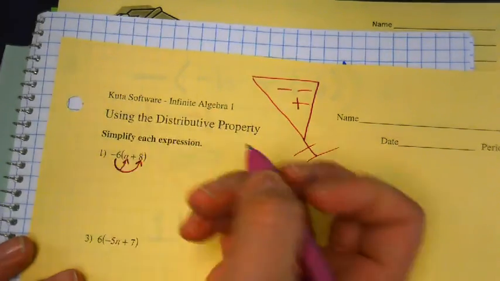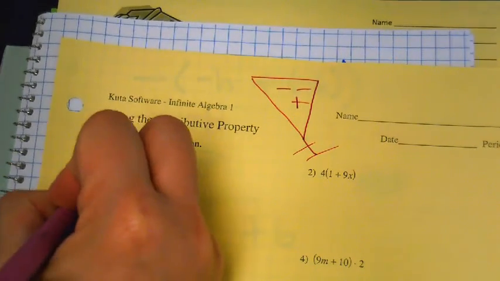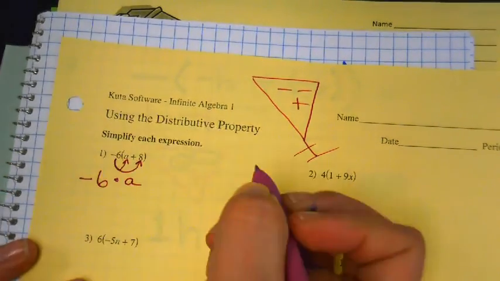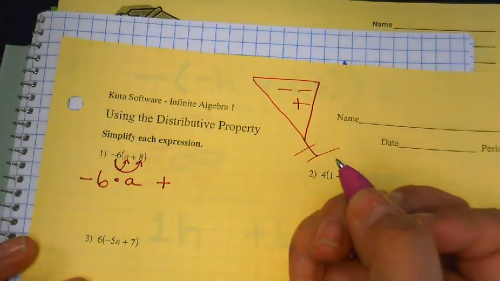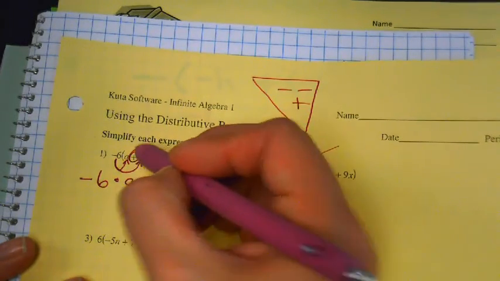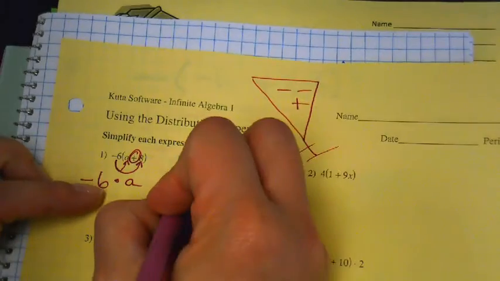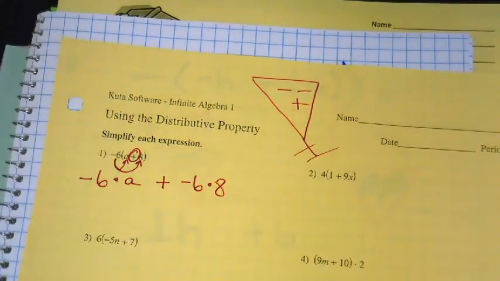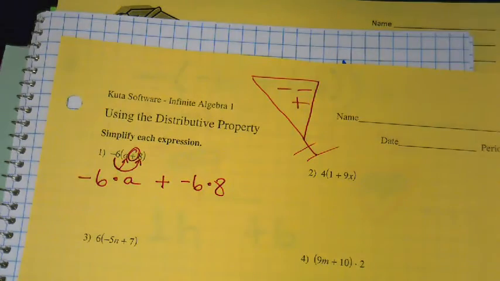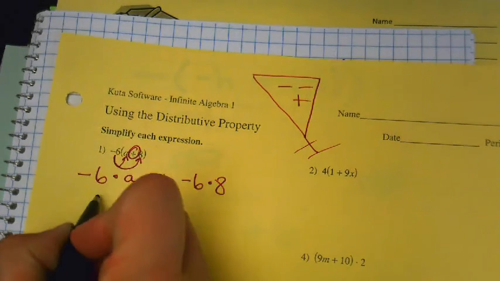So it's -6 times the letter A plus whatever this is. If it's a plus or a minus, just write it down. Then -6 times 8. What's -6 times A? Negative 6A.